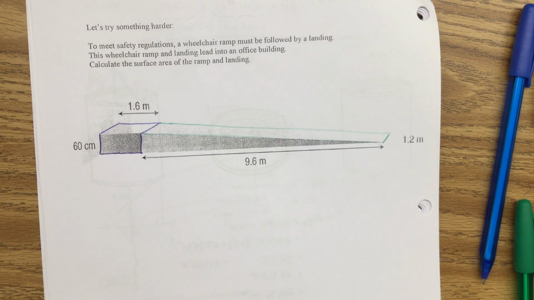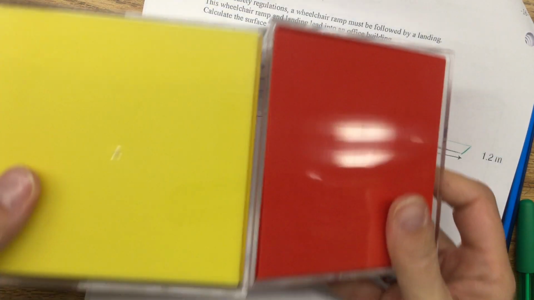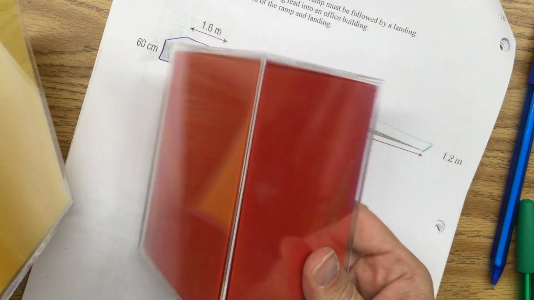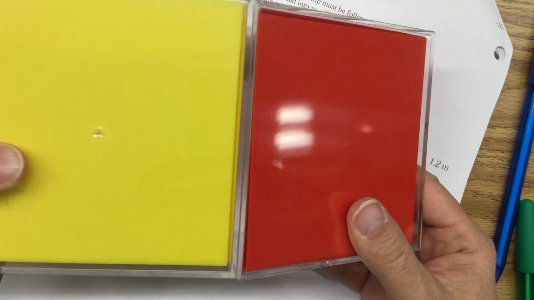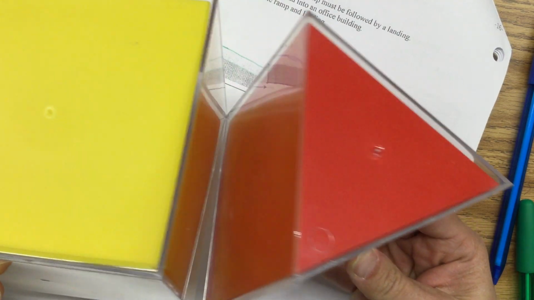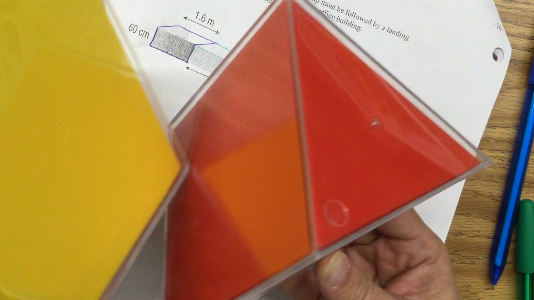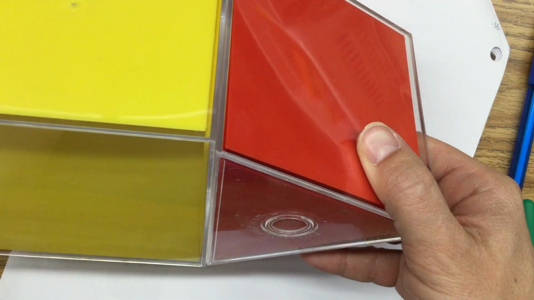So to give you an example, I have here a cube. Oh, that is very, very big. And I also have here a triangular prism. Notice how these two sides are touching. So when we're doing these calculations, we have to make sure that we eliminate this side and this side in our calculation, because they're together.